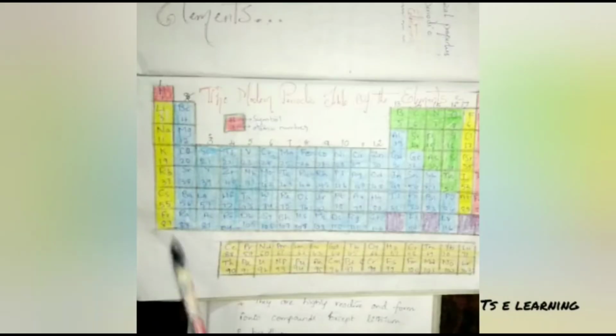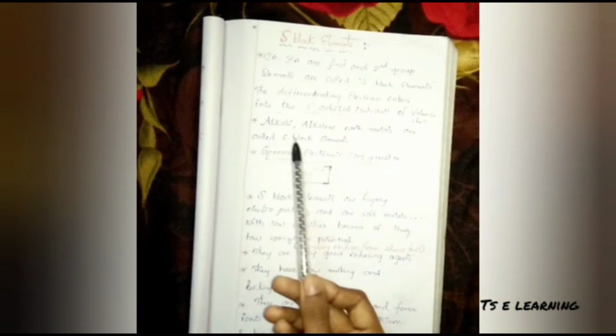1A, 2A or first and second group elements are called S block elements. That means here we are seeing the modern periodic table. The 2 columns which I am showing are called S block elements, 1A and 2A. The differentiating electron enters into the S orbital or subshell of the valence shell. Those are called S block elements. S block elements contain alkali and alkaline earth metals. General electronic configuration is ns1 or 2.